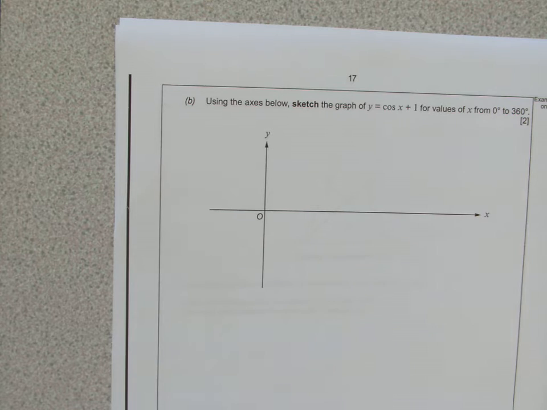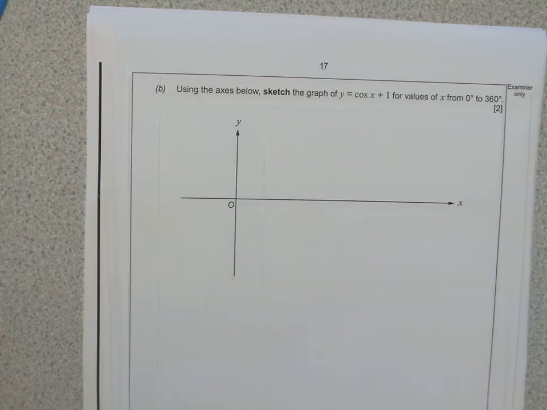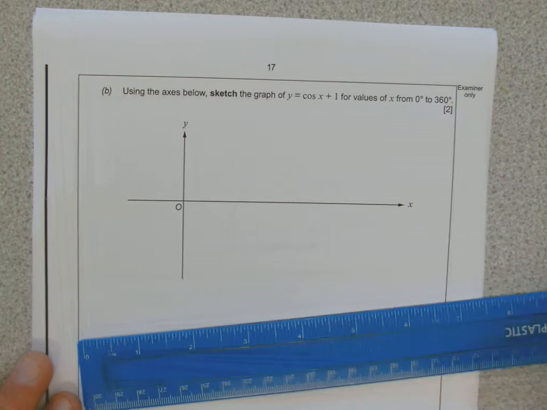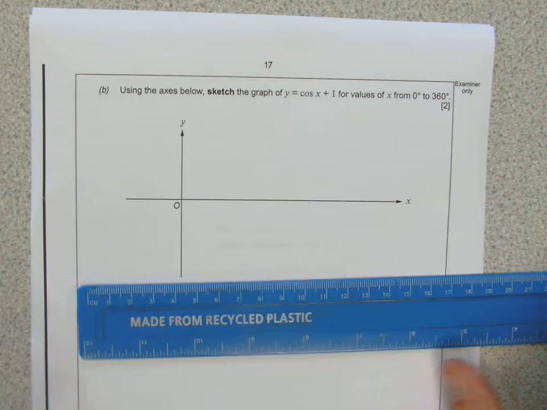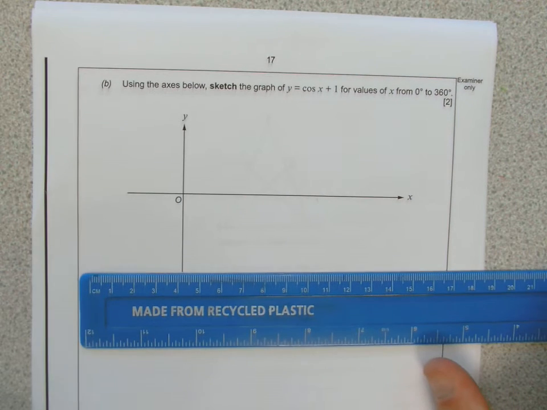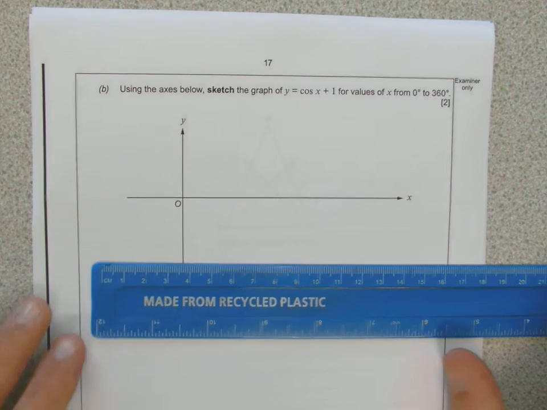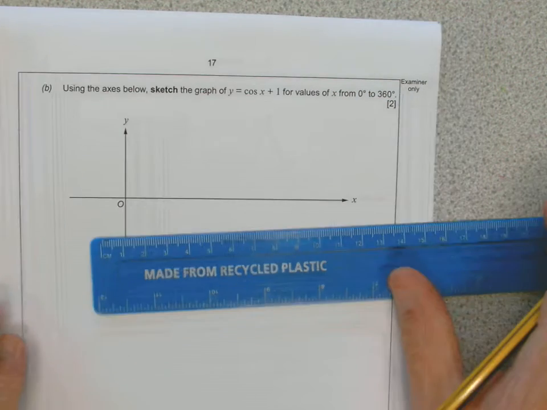So in part B, it says use the axes below. Sketch the graph of y equals cos x plus 1 for values between 0 and 360. Now what you need to do to start with is put a scale on here, right? And when you scale, you need to go up in 90s. So 0 to 360 would make sense, wouldn't it? Because if you go up in 90s, you have 90, 180, 270, 360.